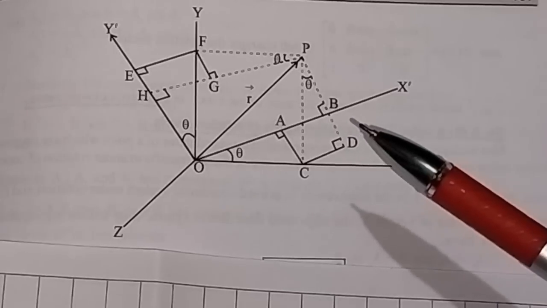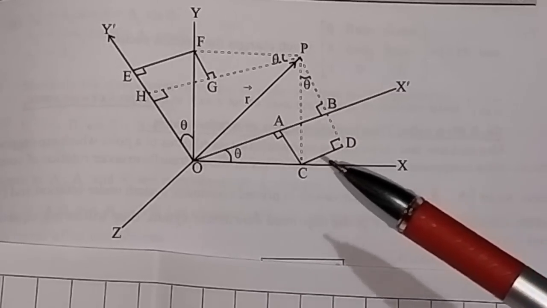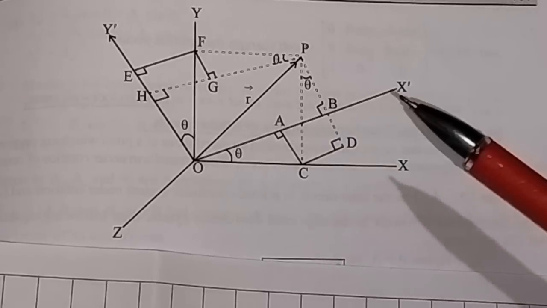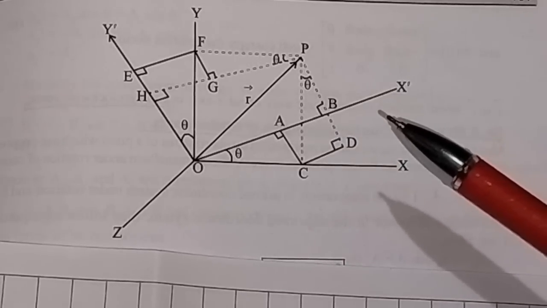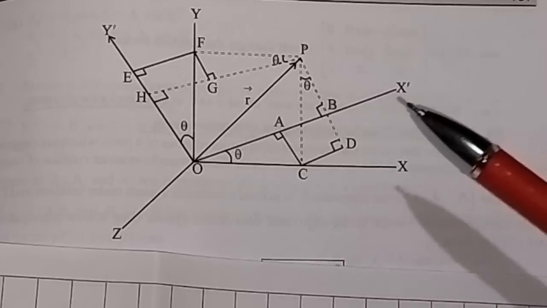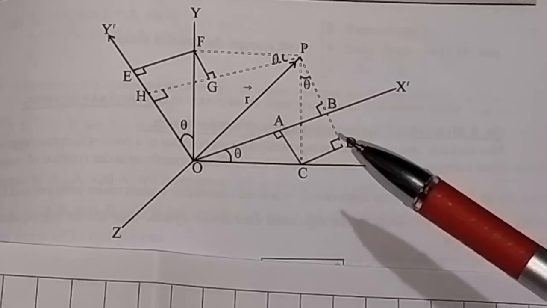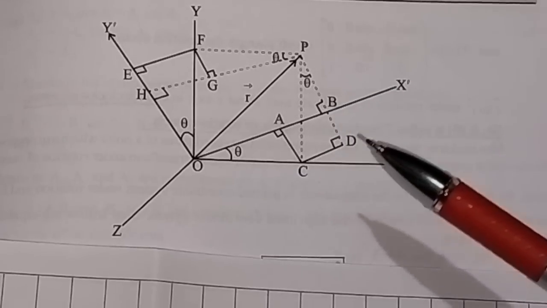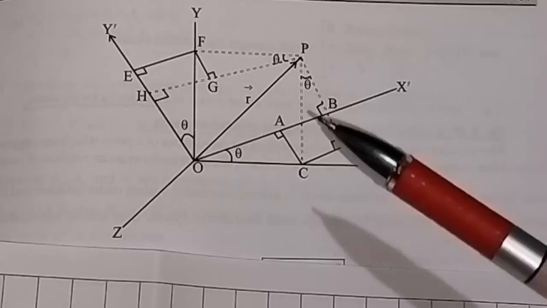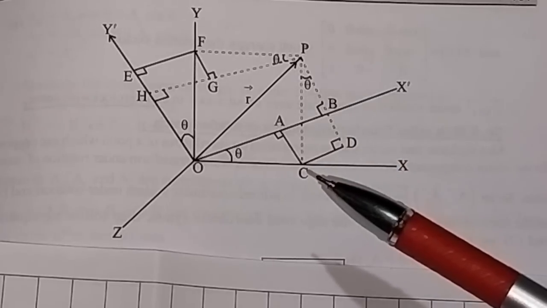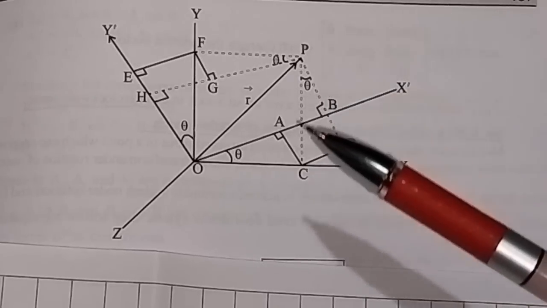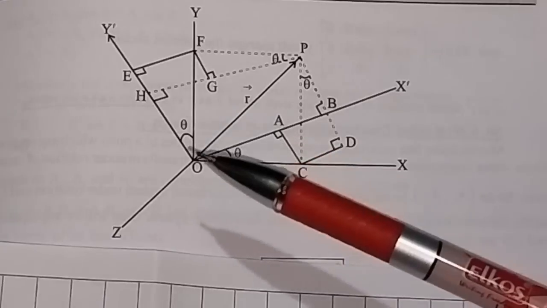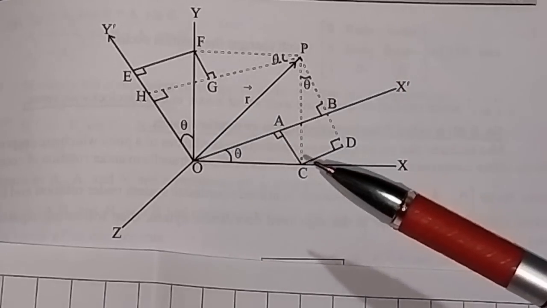Similarly, you draw the perpendicular CD. I have told you, you draw the line CD parallel to the x prime, this line AB, and you draw perpendicular PD. You see, you draw perpendicular PD and you join PC. If you join PC, that means this PC is parallel to the y vector.